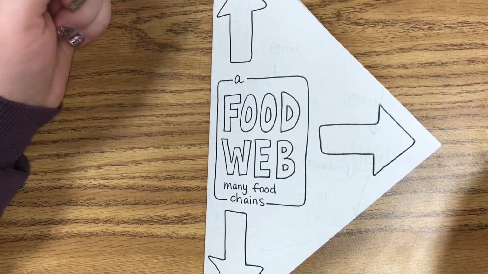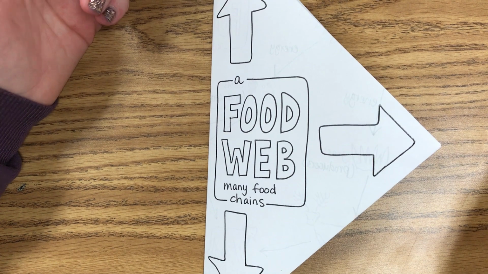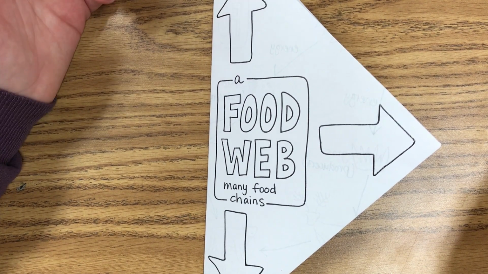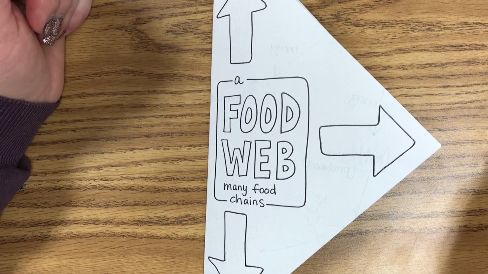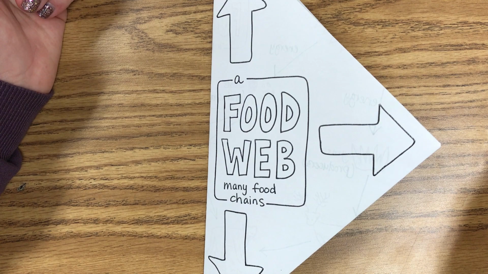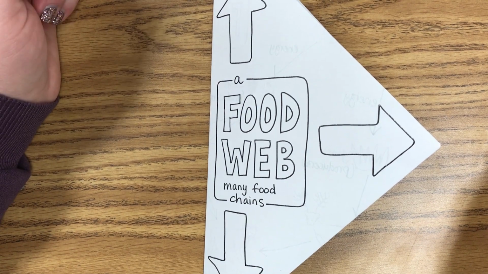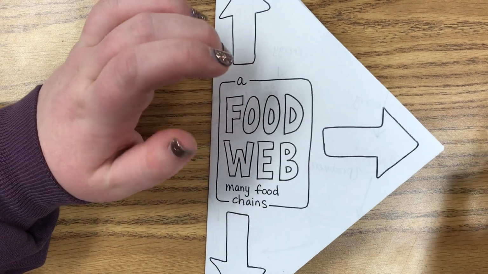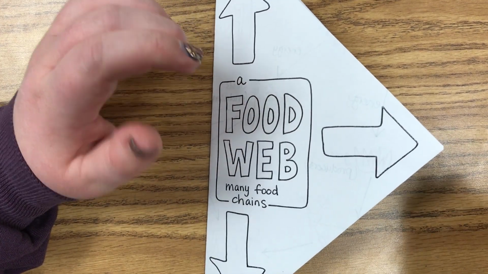If it's talking about what type of consumer it is, and it's not herbivore or carnivore or omnivore, whichever one I didn't say, then just do the best you can with what you know. But most of those questions you should be able to answer using the foldable, your circle page, and your Unit 5 vocabulary.